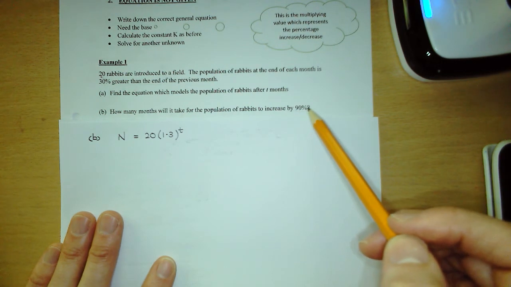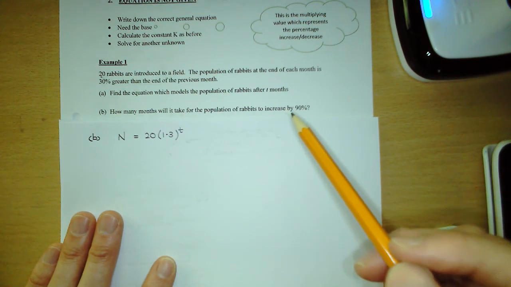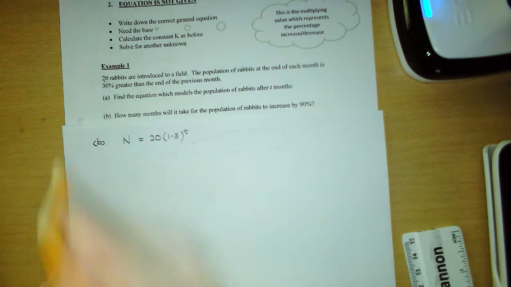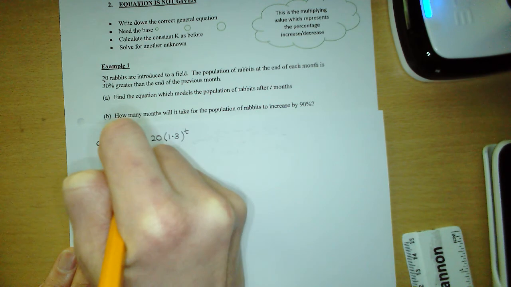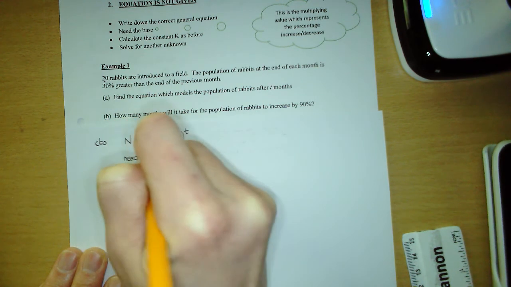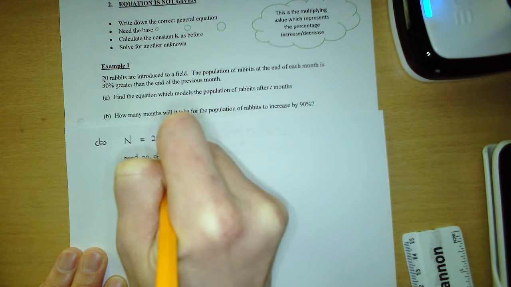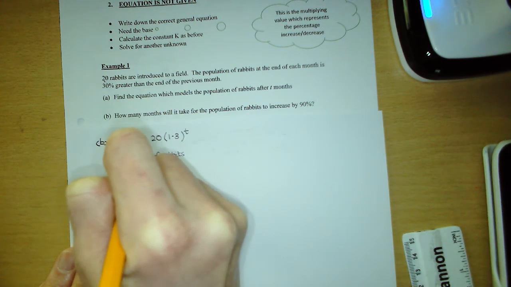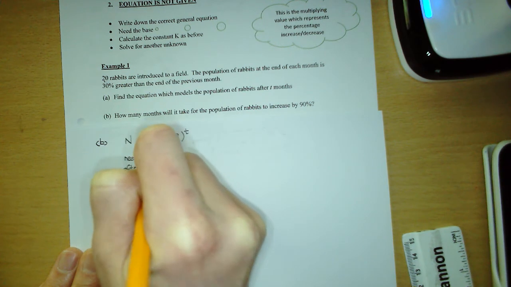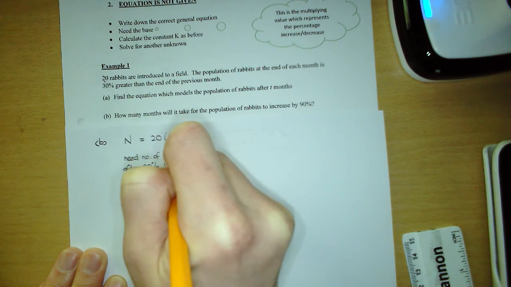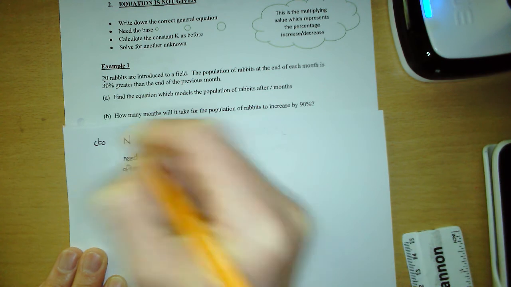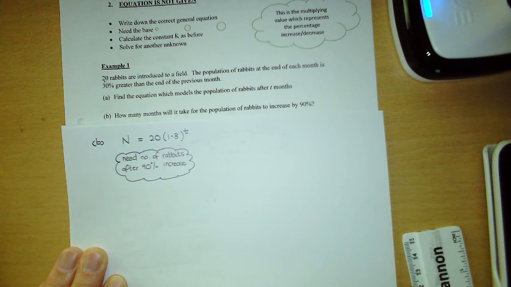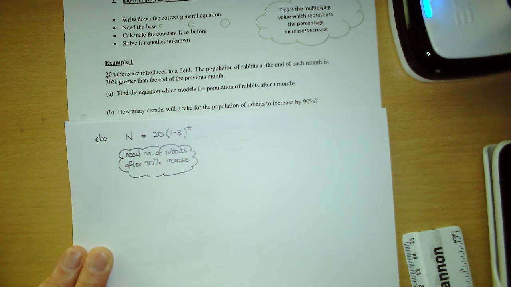Well, the thing we need to do first is work out how many rabbits there are going to be when the population of rabbits increases by 90%. So that's a starting point. We need the number of rabbits after the 90% increase. So in other words, we're going to increase the initial number of rabbits by 90%. So it's sort of similar to before.